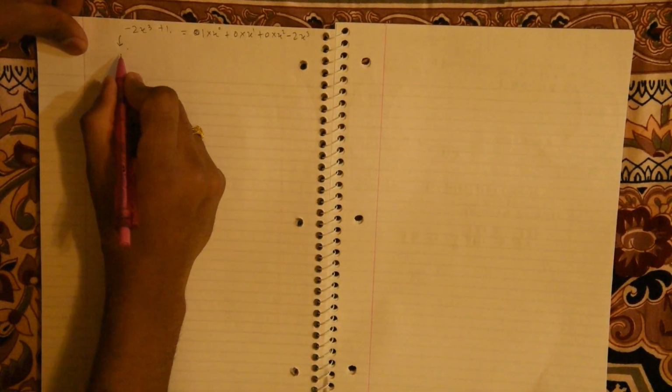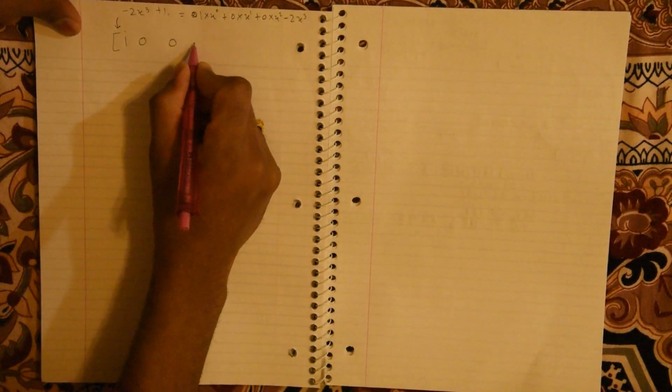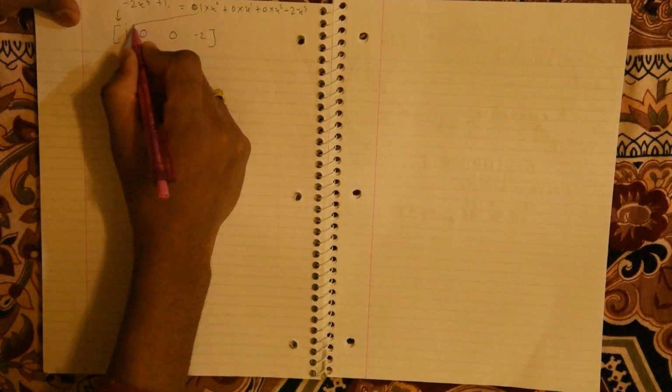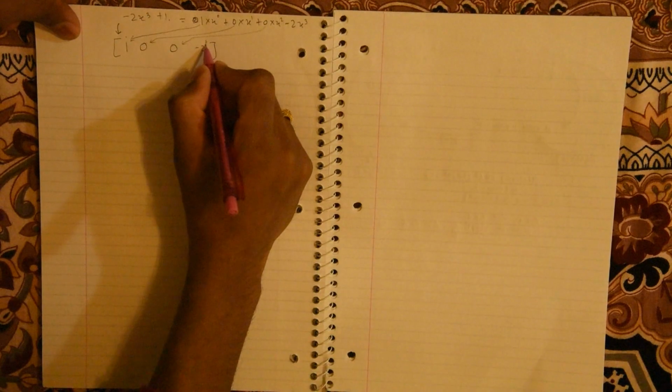So you can have the vector representation of this as 1, 0, 0 and minus 2, where 1 has come from this, 0 has come from this, and the minus 2 has come from this value.